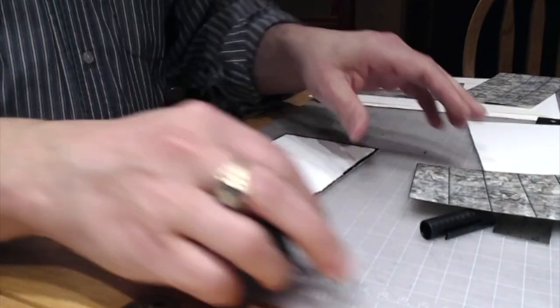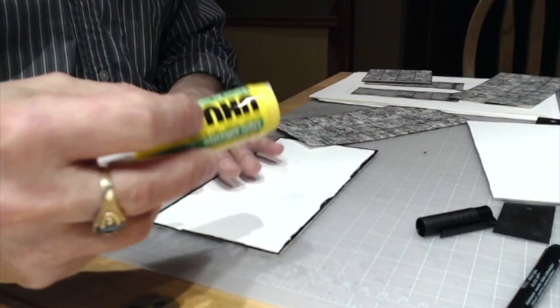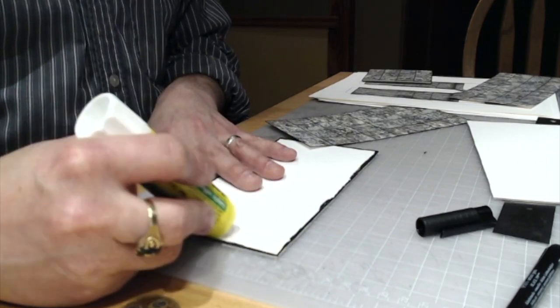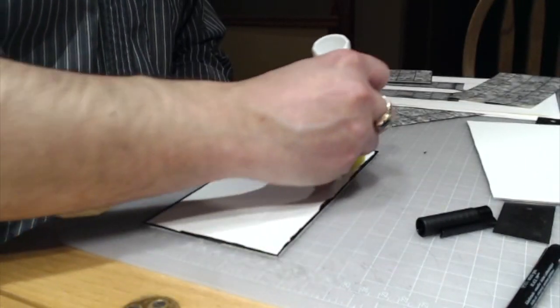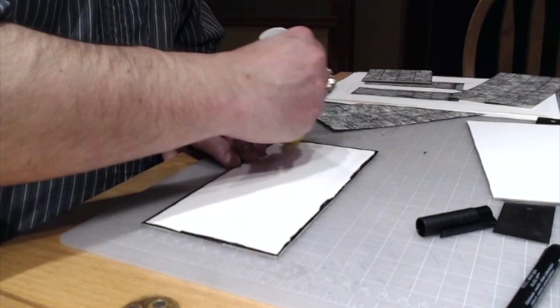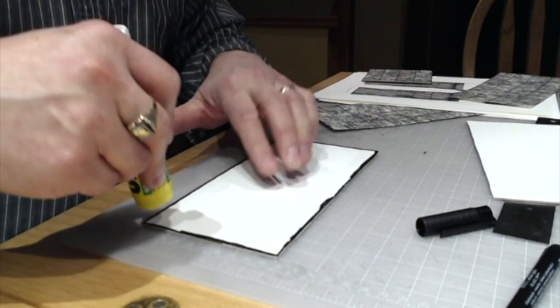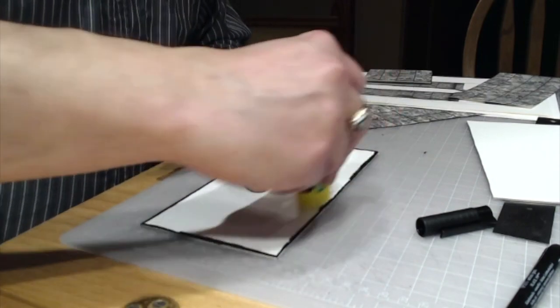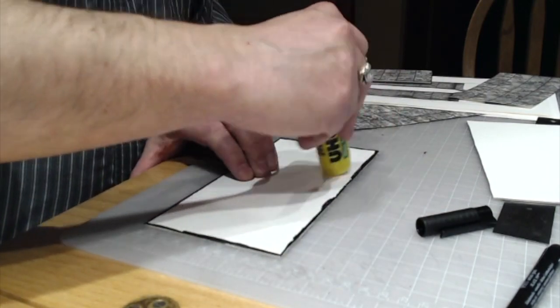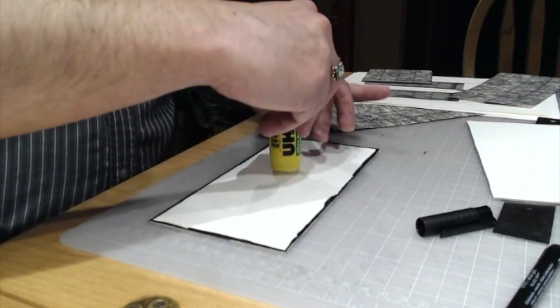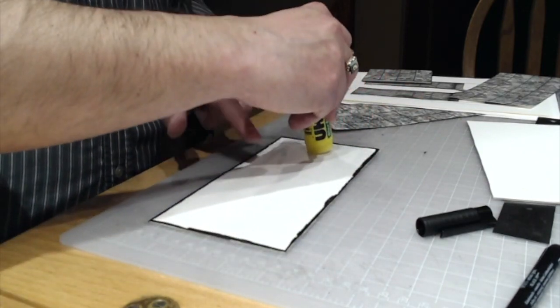Okay, so once I've got that, I'm going to apply a liberal amount of glue stick. I usually do the edges right to the edge fairly consistently, and then a bit of zigzaggy work on here.